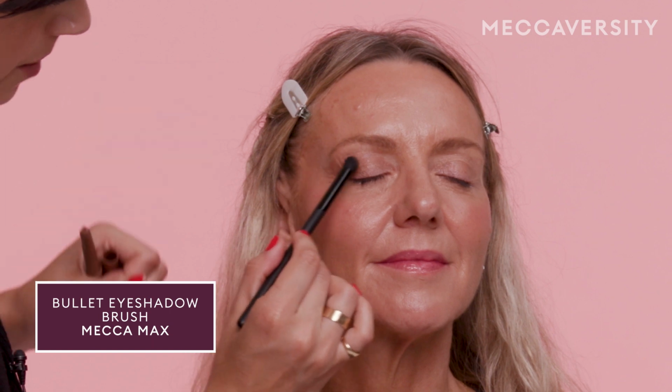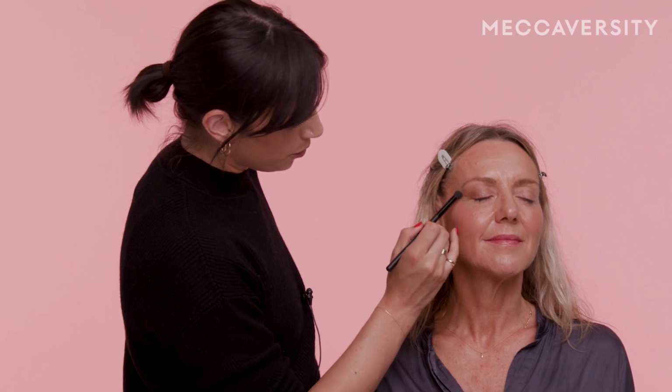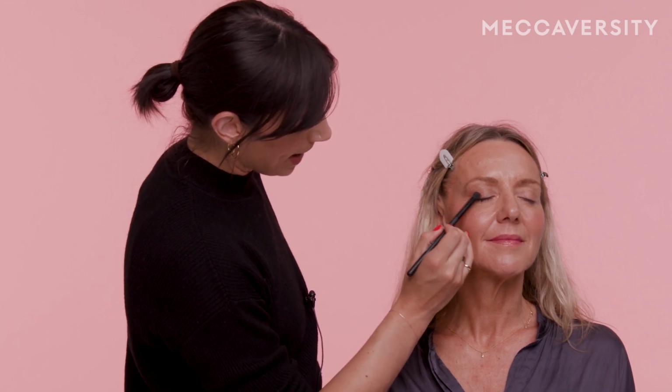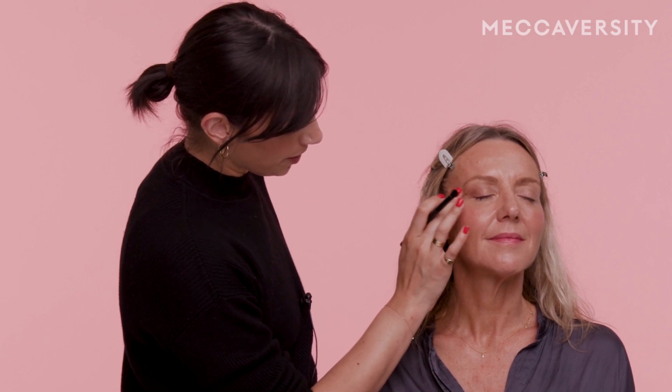To buff this out, I'm using just a small domed shadow brush. I'm using this brush because it's dense enough that it will move the product around, and I find synthetics are really great to use with creams. So as you can see, we've really started to create that lift with just one color.